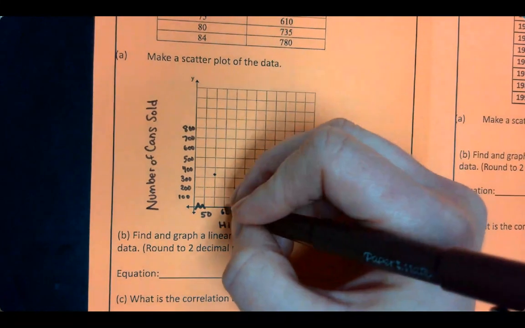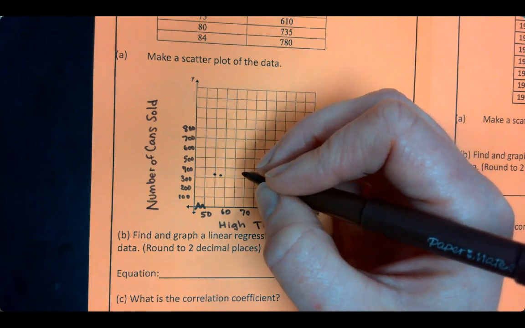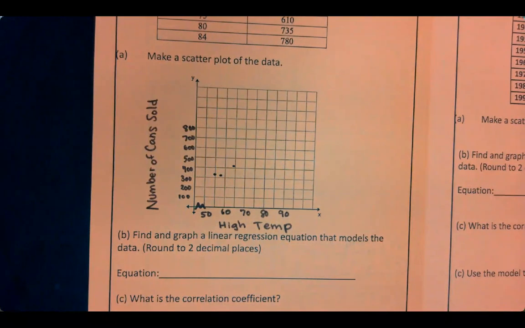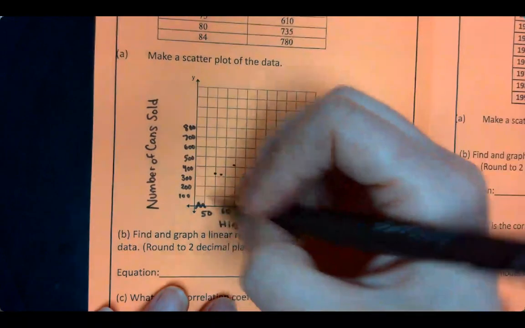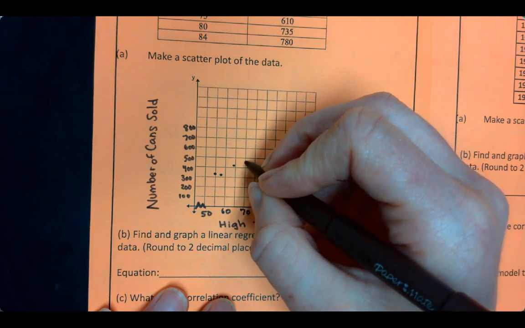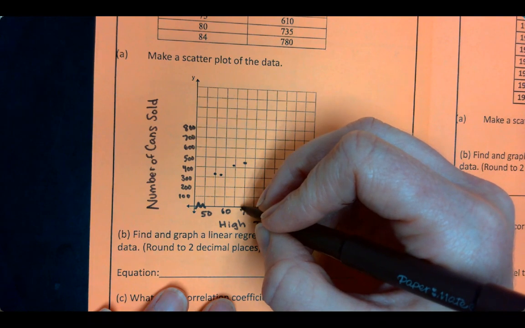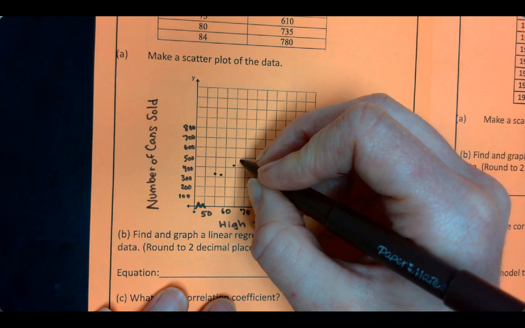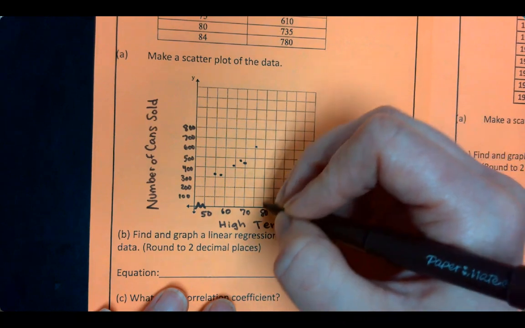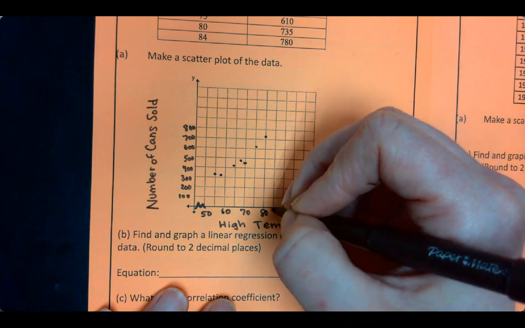Then 58, 335. 64, 410. They don't have to be perfect, just in a roundabout area. 70, 450. 68, 460. 75, 610. 80, 735. 84, 780.